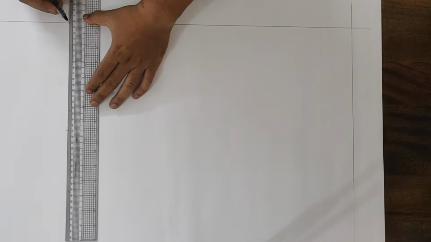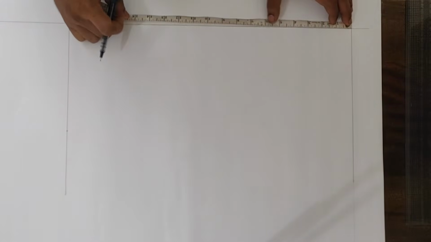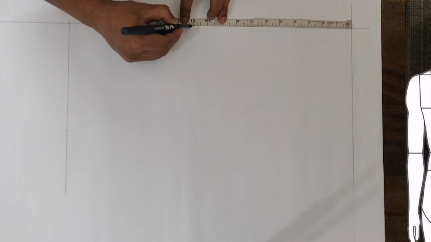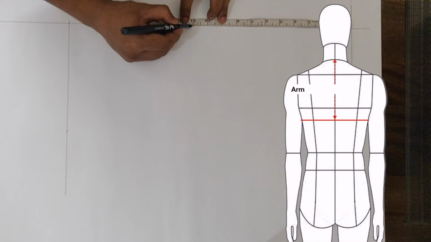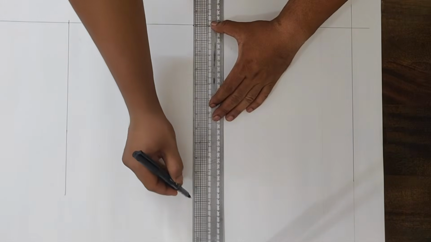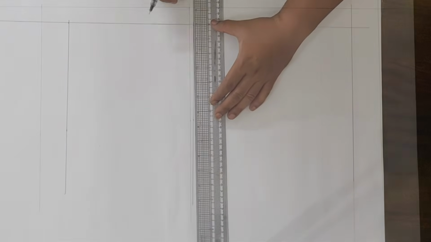Next we will define the chest position on the center back line. So here I am taking the arm side depth measurement to define the chest position at the back. In my pattern the arm side depth measurement is 10 inch and I will add 1 inch to shift the chest position slightly downward. So I'll place 11 inch from the neck position on the center back line to define the back chest position. Then draw a square out on that position towards the side seam.